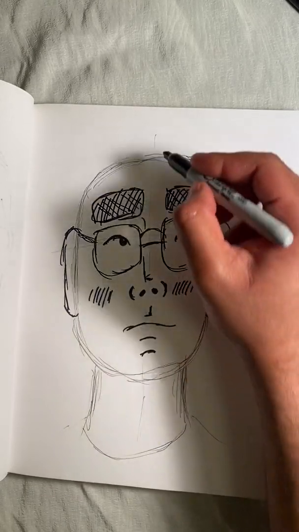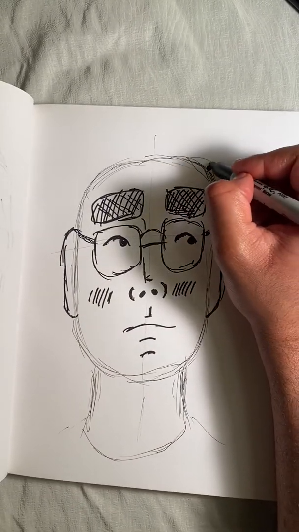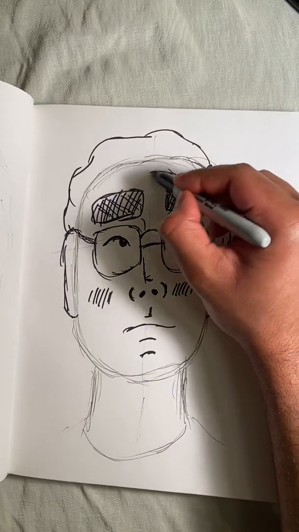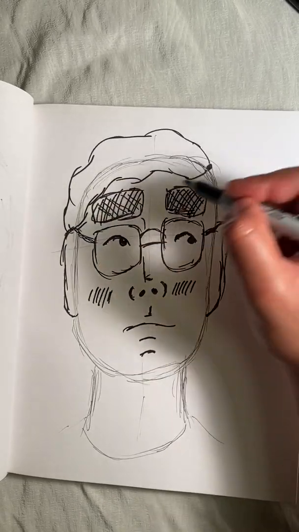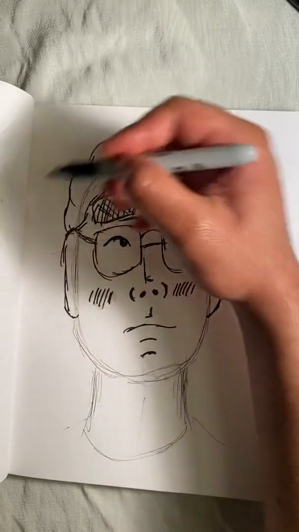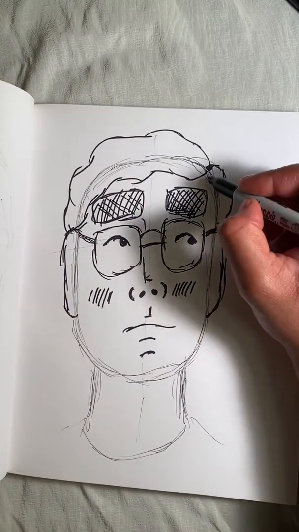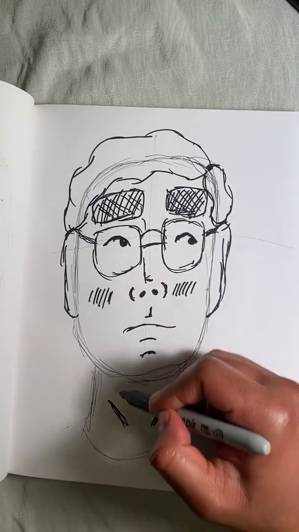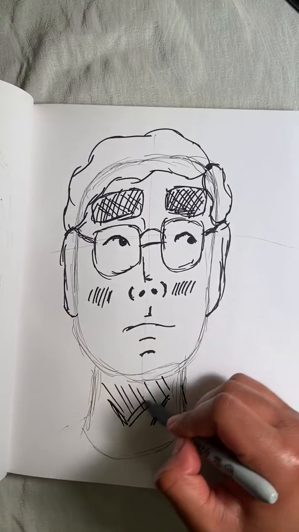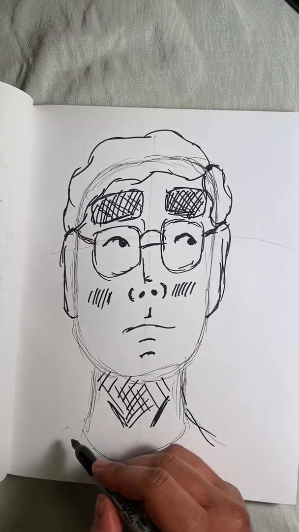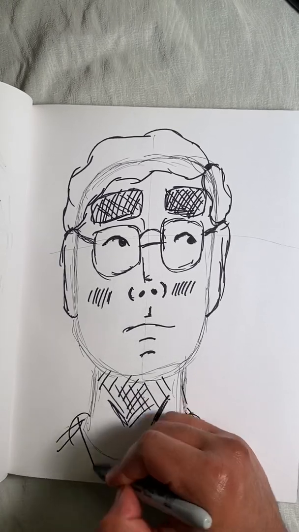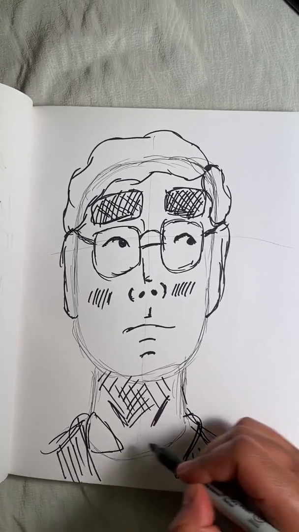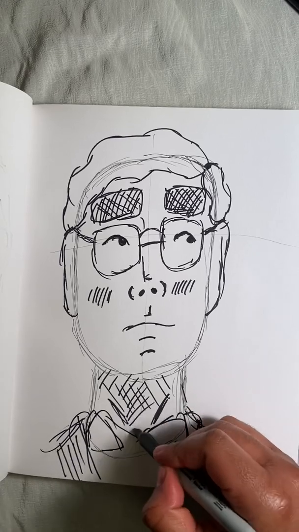So again, the dot, that's very important. I don't give my male characters long hair. I tend to keep the hair on top of the ear. I don't like doing male characters with long hair. It's something that I just don't like. So the same way with the shading, cross hatching. Here we go.